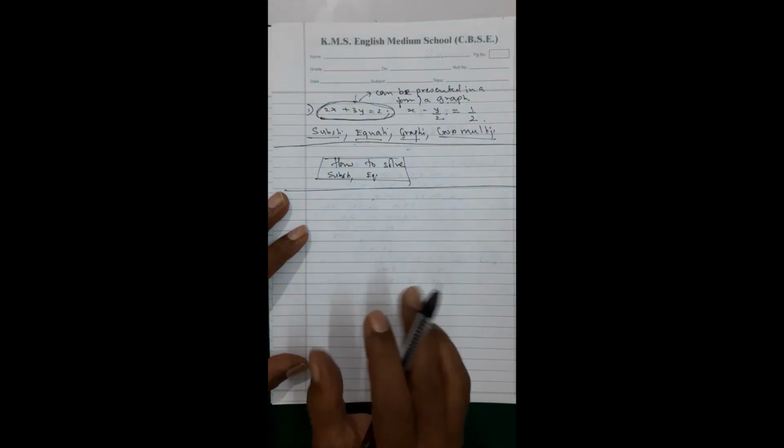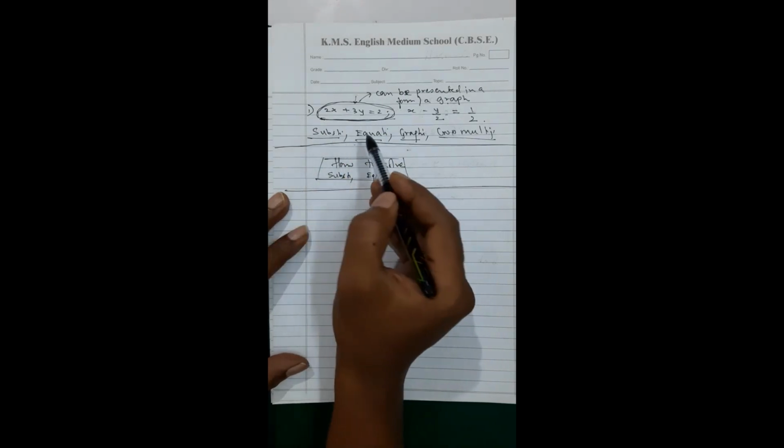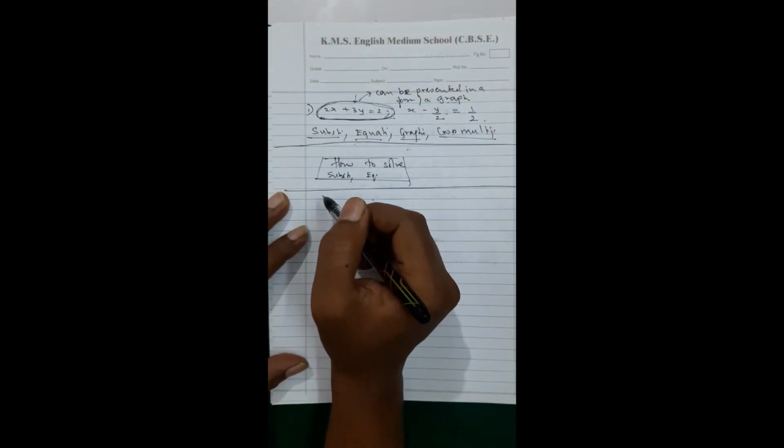We can draw a graph of each equation. You must have seen by now.